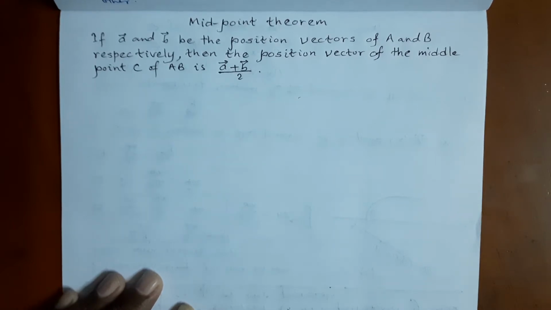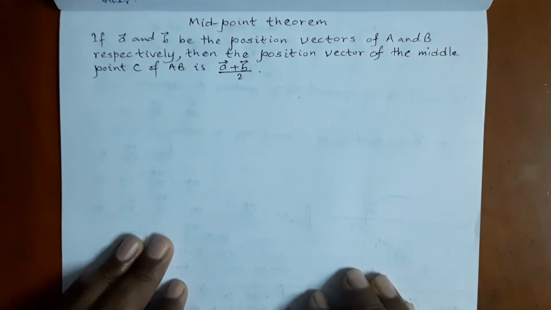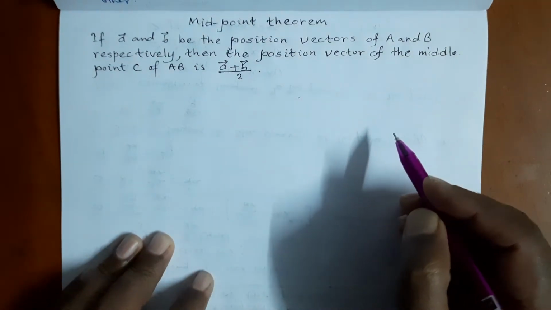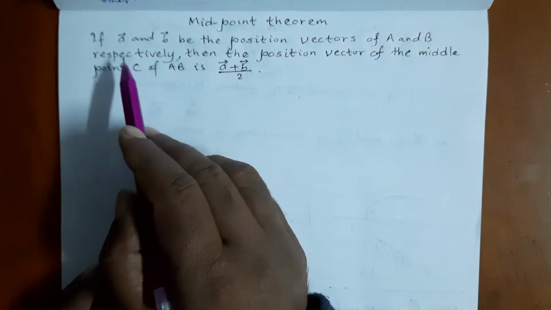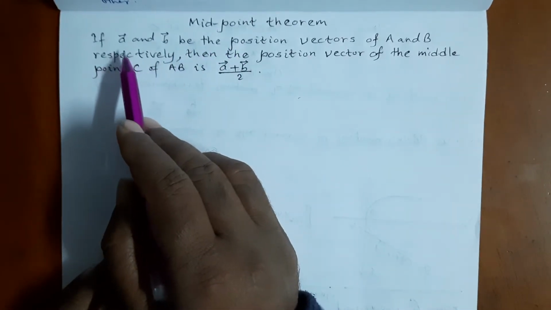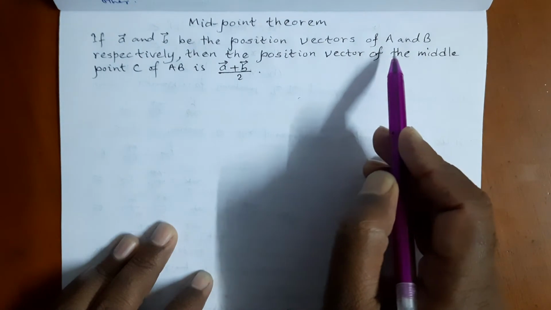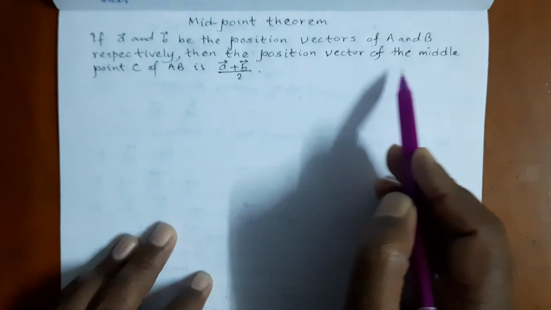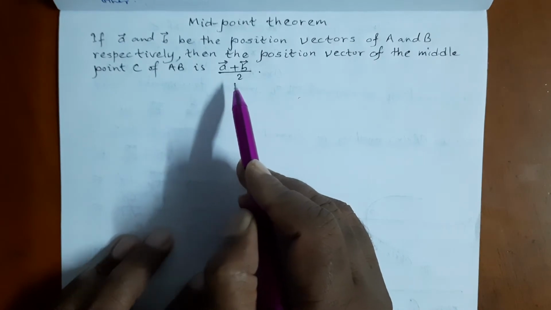So now I will start today's topic, that is the midpoint theorem. Here, look at the statement: if A and B are the position vectors of A and B respectively, then the position vector of the middle point C of AB is (A plus B) over 2.